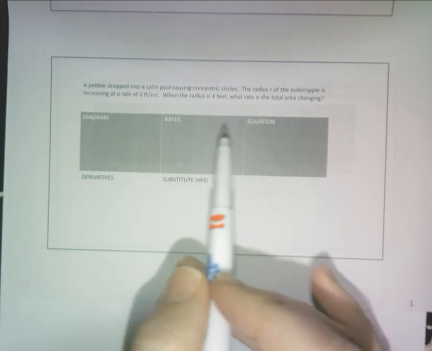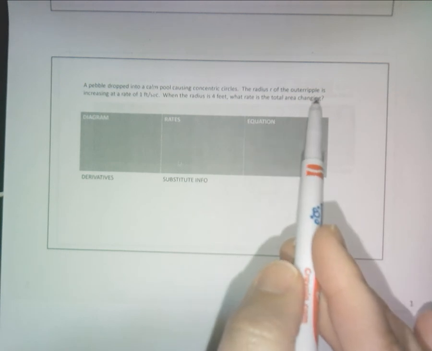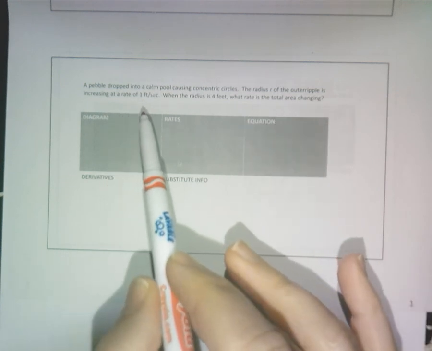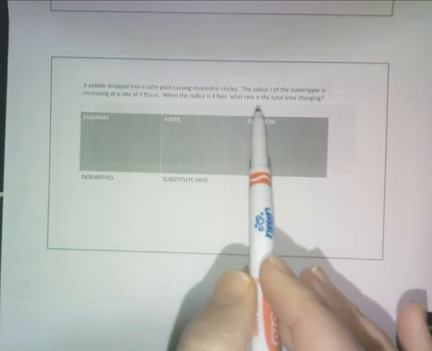All right, so we're going to do this first one together. After I've been teaching this for a very long time, probably about 2 years ago is when I finally decided to change. I really should have changed these boxes around, because then the kids were understanding it. It's still going to be helpful so you see what I mean. So let's read this word problem first. A pebble, a good old pebble, is dropped into a calm pool causing concentric circles. The radius r of the outer ripple is increasing at a rate of 1 foot per second. When the radius is 4, what rate is the total area changing?